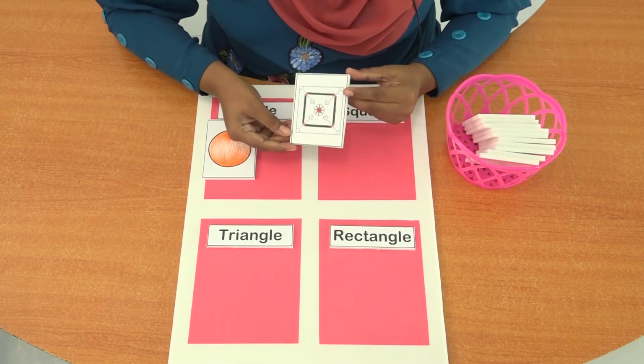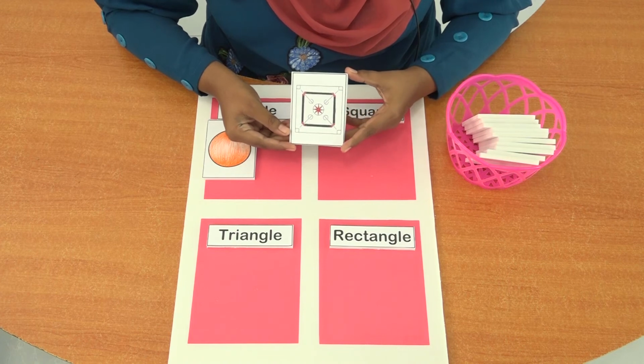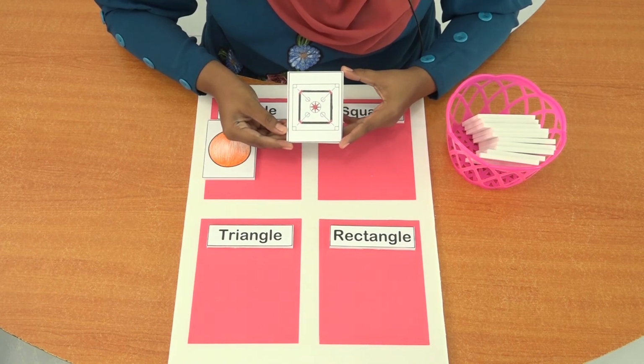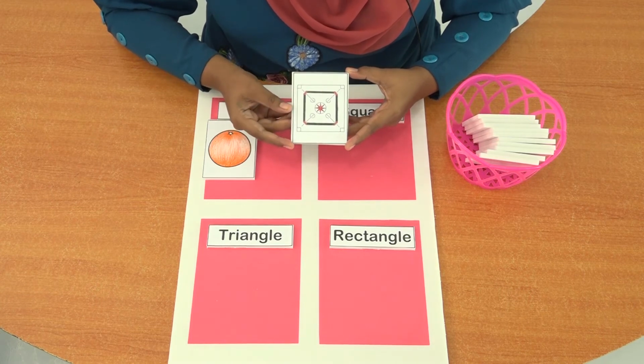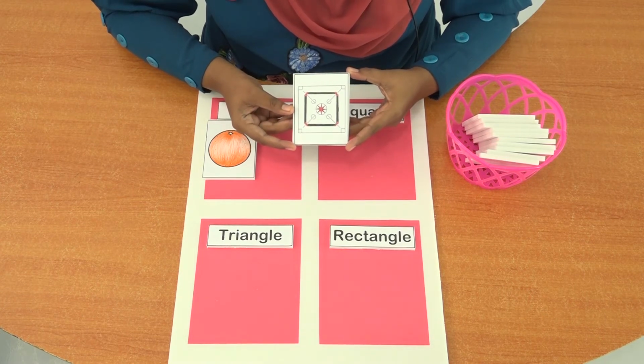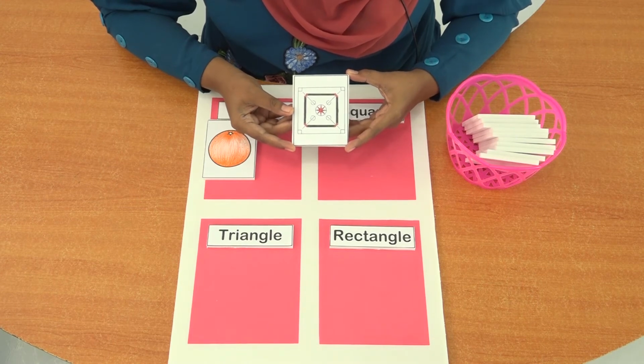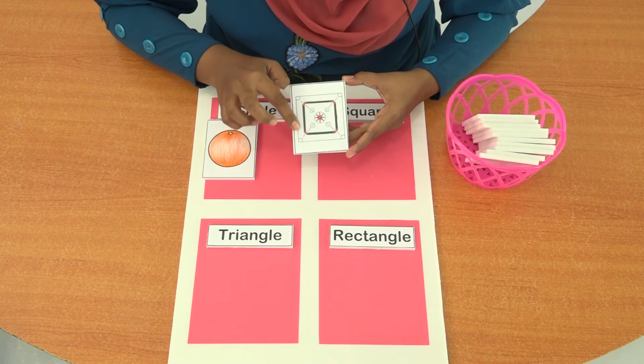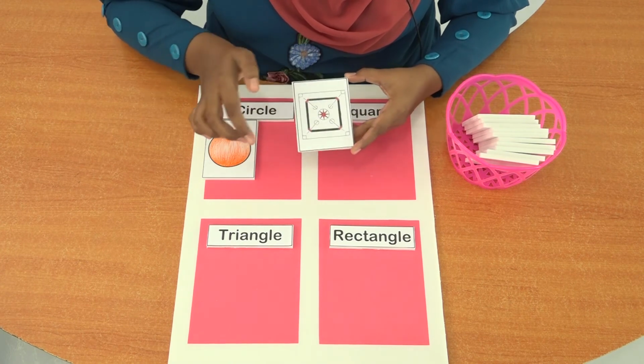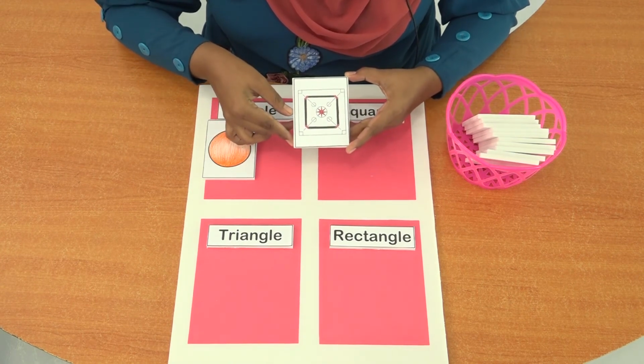Can you see this picture? What is it? Yes, it's a carom board. What do you think is the shape of the carom board? Is it a rectangle or a square? Well done, it's a square because as you can see, all the sides of the carom board are equal.